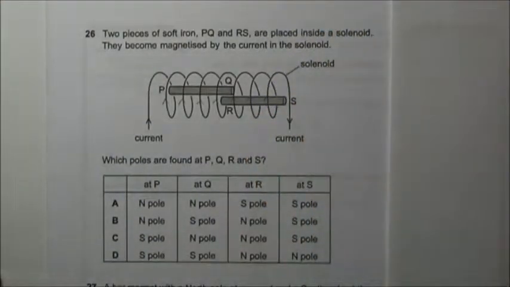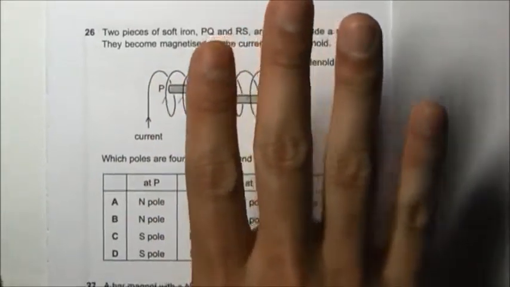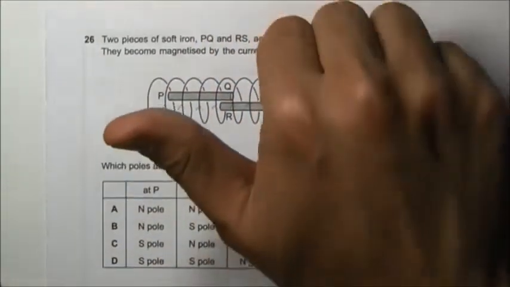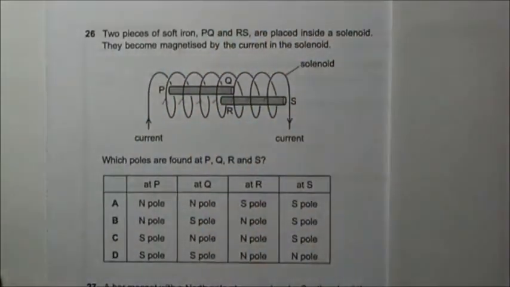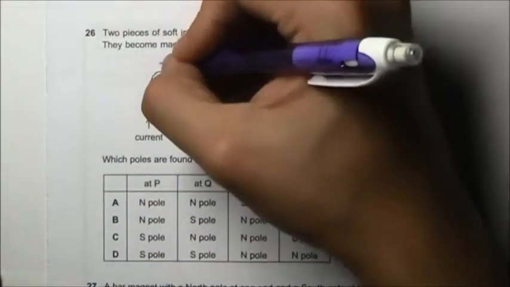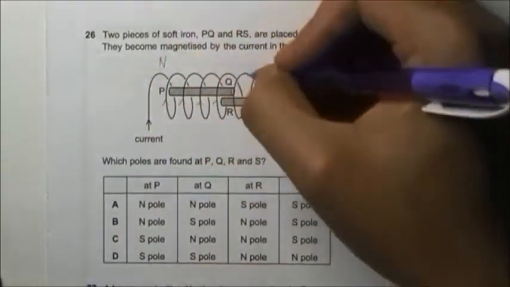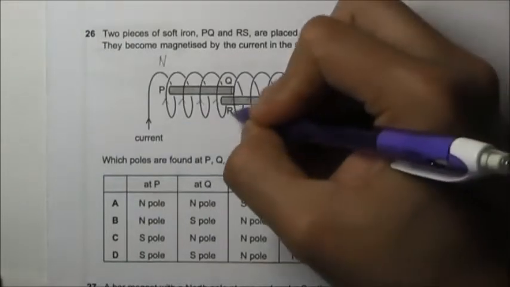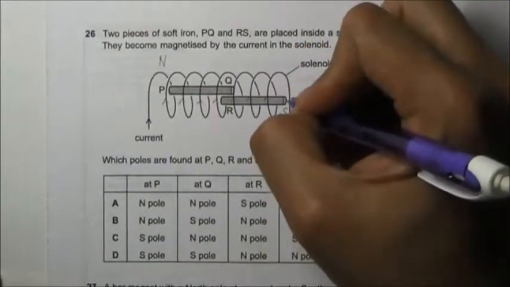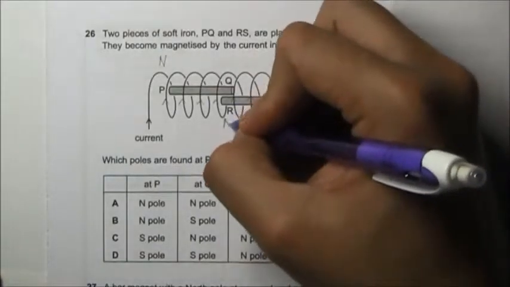Using the right-hand grip rule, the fingers point in the direction of the current. So you go up, and you find that the thumb is pointing to the left side. Hence, at P, this will be the north pole, and at S, this will be the south pole. And for R, since this side is the south, the side R should be a north.